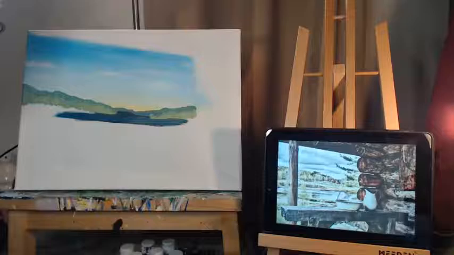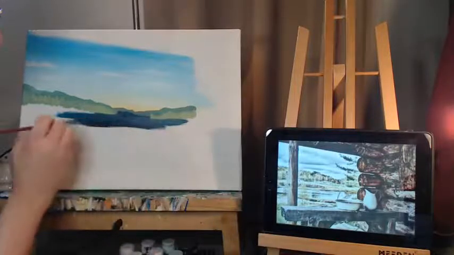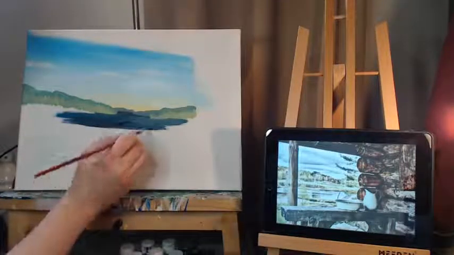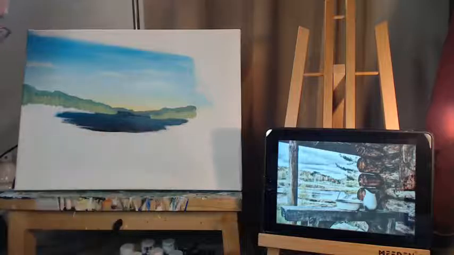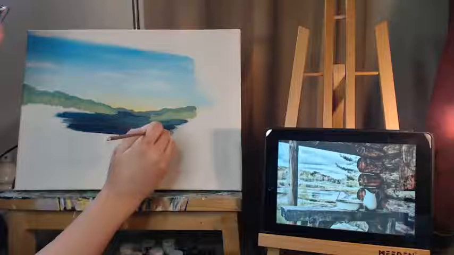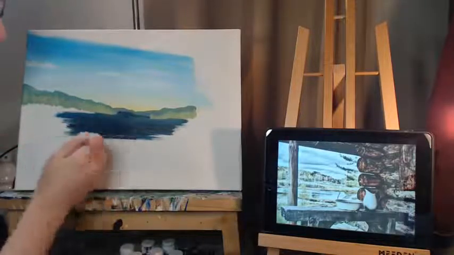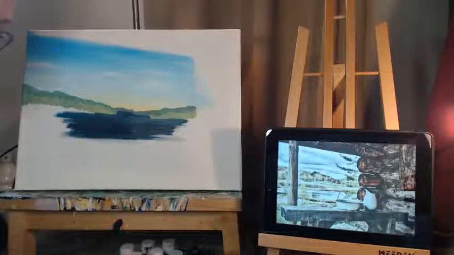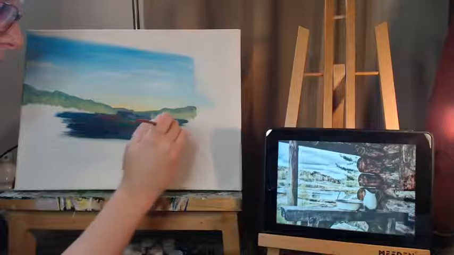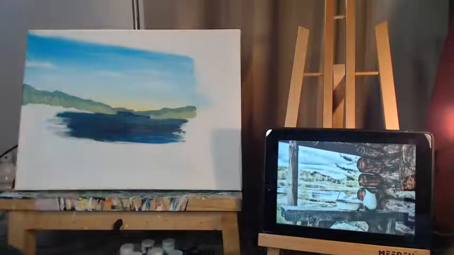I think I want to bring this water down. I'm using black and I'm using the blue. I'm just kind of going back and forth on it. There's some interesting white highlights. I'm going to put that in afterwards. I'm going to bring that out.